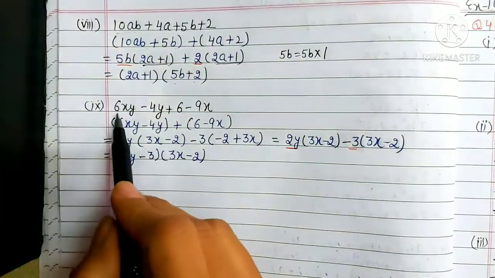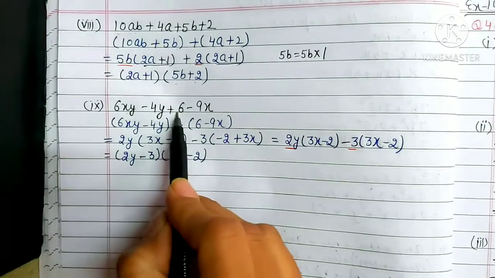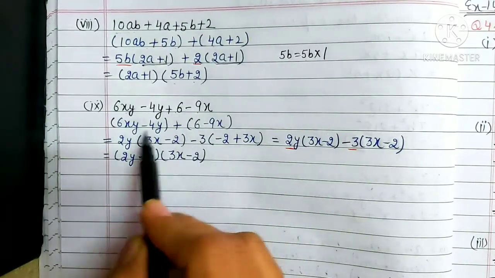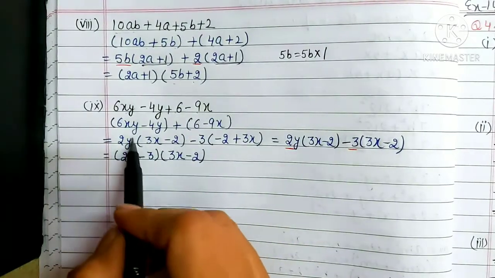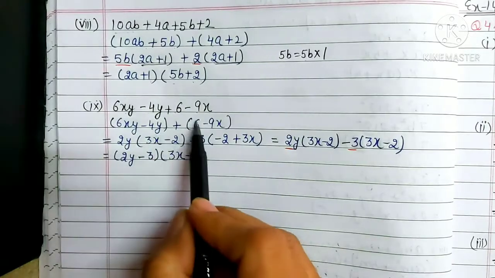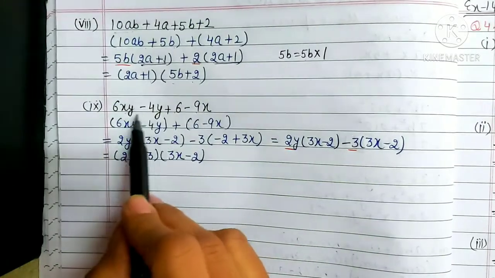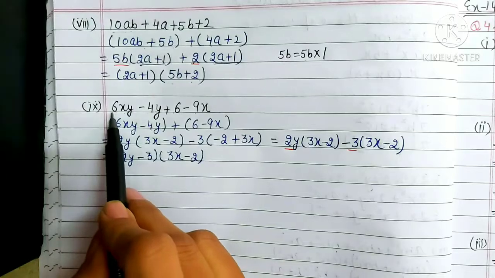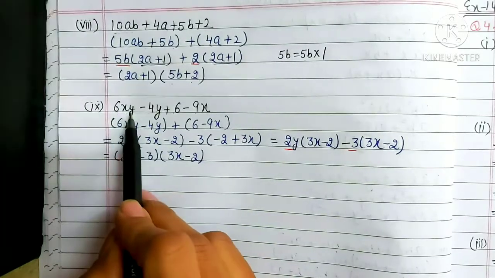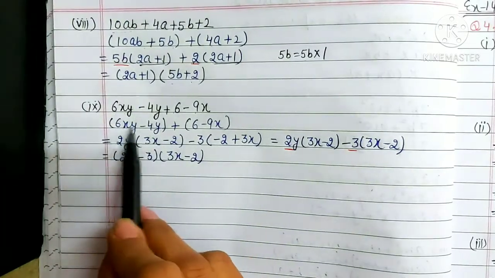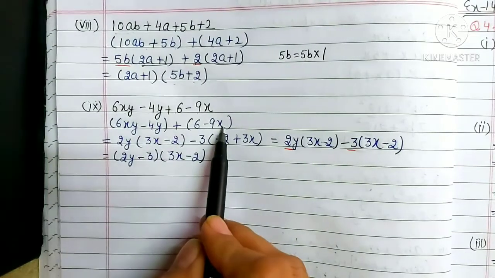Last part, 6xy minus 4y plus 6 minus 9x. So what can I do in this question? Again I can make groups. I am making a group of these two terms. Why these two terms? Because I can observe 2 is common in these two terms and y is also common. So I am making a group of these two terms and these two terms.